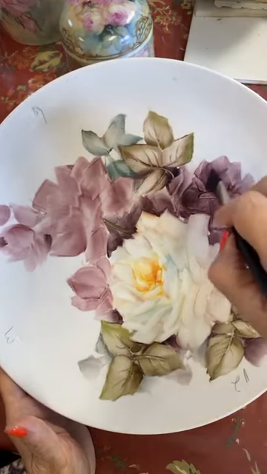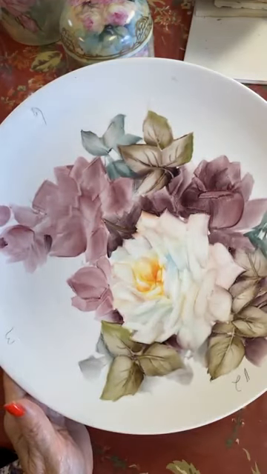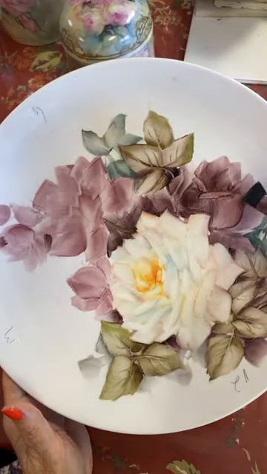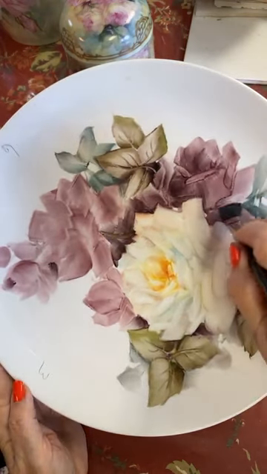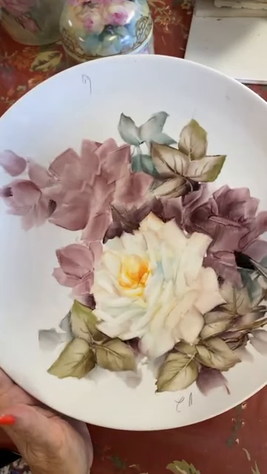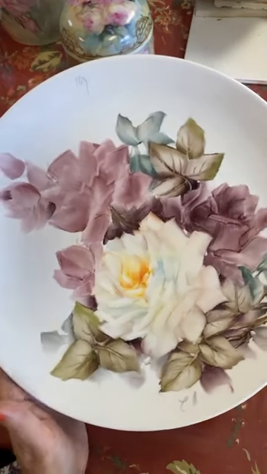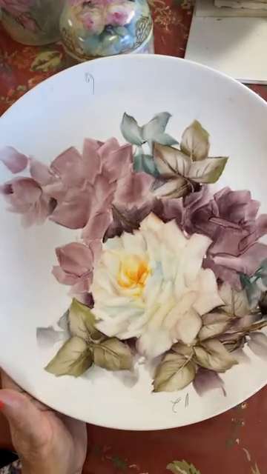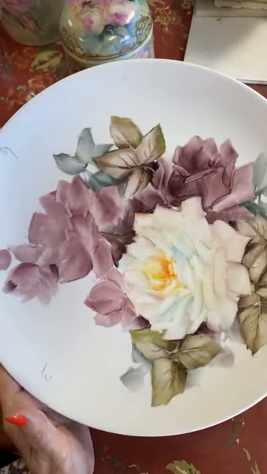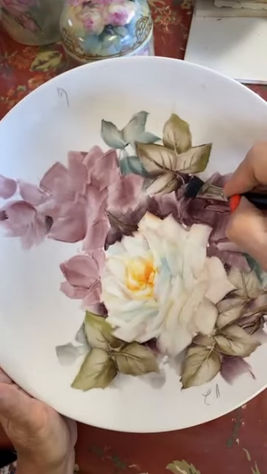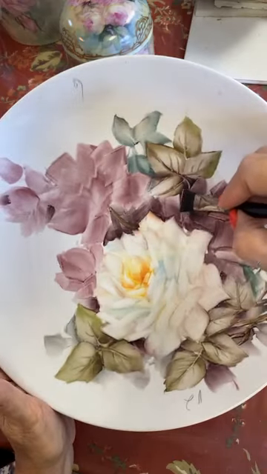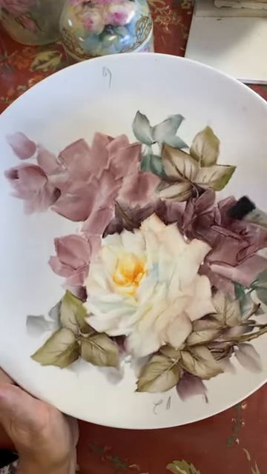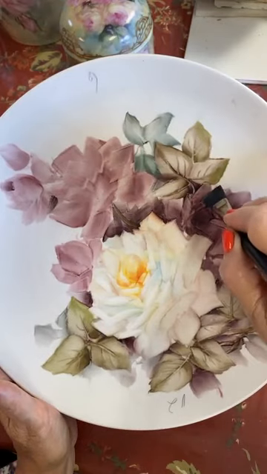Now I've got the inside painted and the outside edge. Now I'm going to do the outside edge of this petal and overlap that ball just a little bit, and then pull out and rock the brush. In other words, make it go in a C curve. That creates that light that I showed you on those photos. Push, pull. Push, pull. Maybe I want another one in there. Push and a little pull.